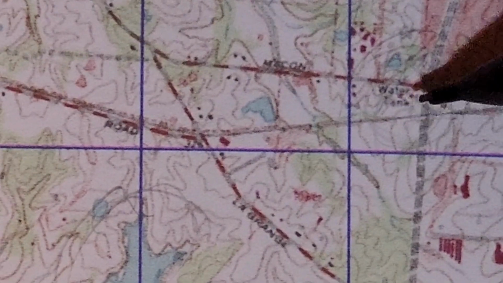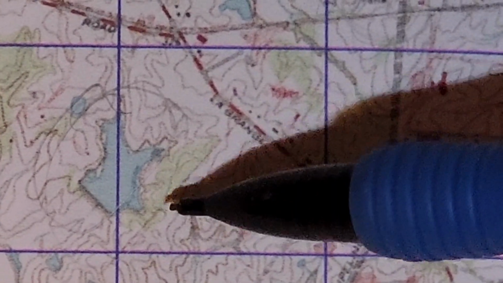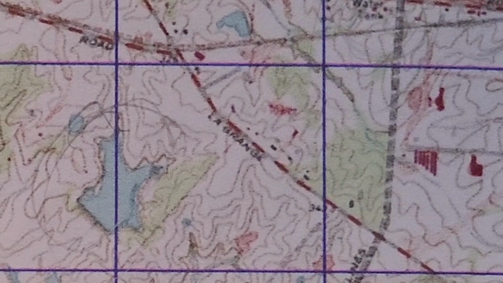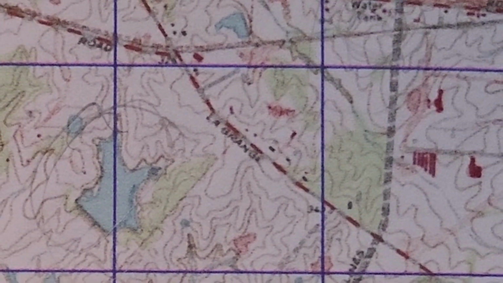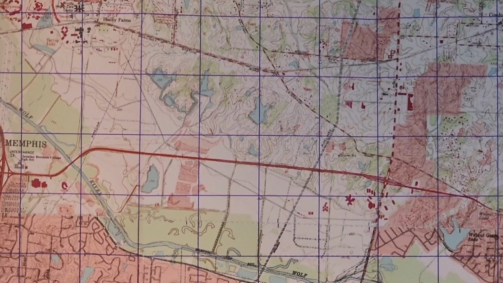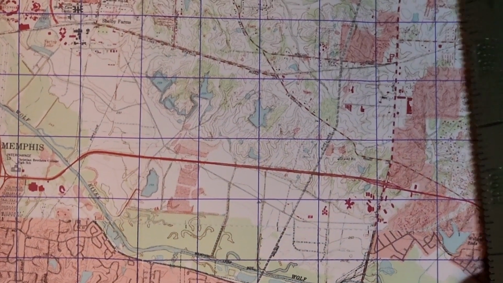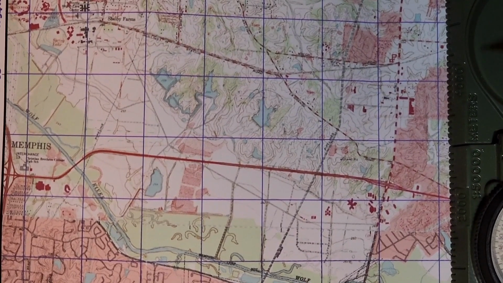So we know that we're in this general area. We can see this lake and we can see this water tower. I'm going to zoom out a little bit so you can see what I'm doing here. That's a pretty big lake. You can see it's almost a half kilometer at its largest dimension.